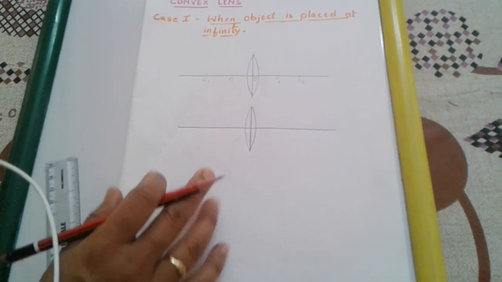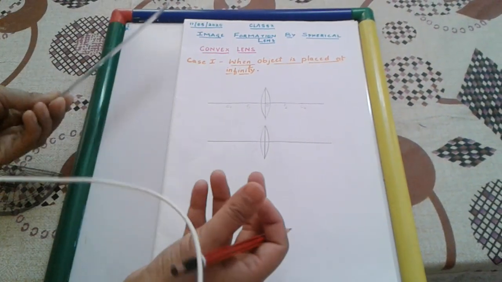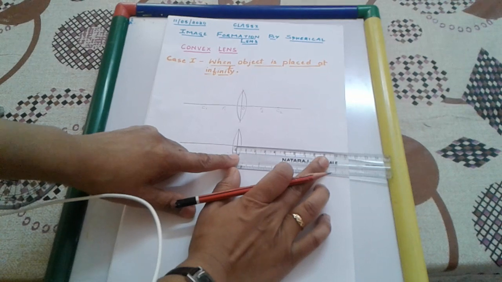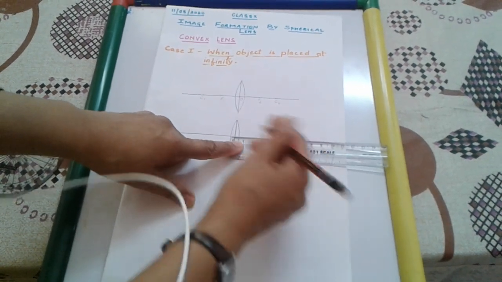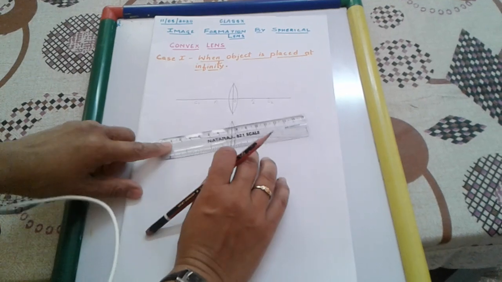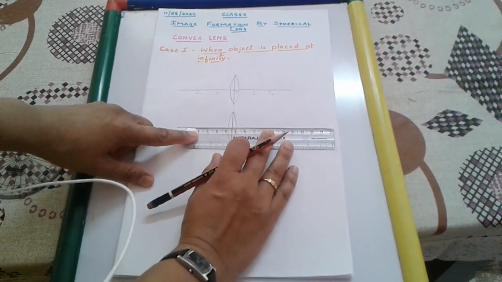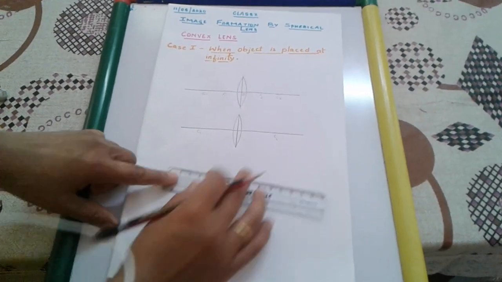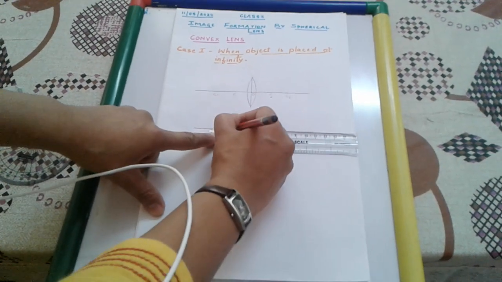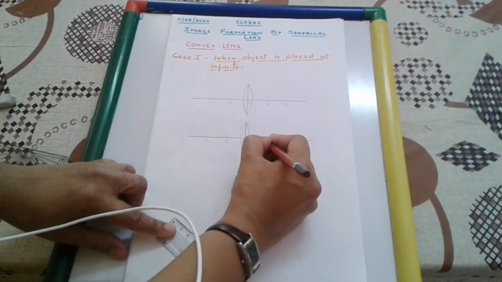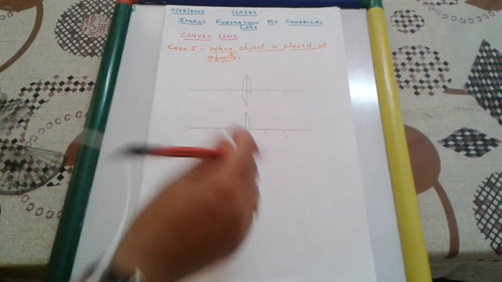Now for the center of curvature, since we haven't used the compass here, you can use any particular length of line. Like here I am keeping the 0 centimeter at the optical center, and then marking 4 centimeter as my center of curvature. The same can be done for the center of curvature on the left hand side, that is 4 centimeter, like this. So these two points are marked as center of curvature, C1 and C2, and the midpoint of them will be marked as the principal focus. So with this we learn how we will draw the convex lens with the help of scale and pencil.